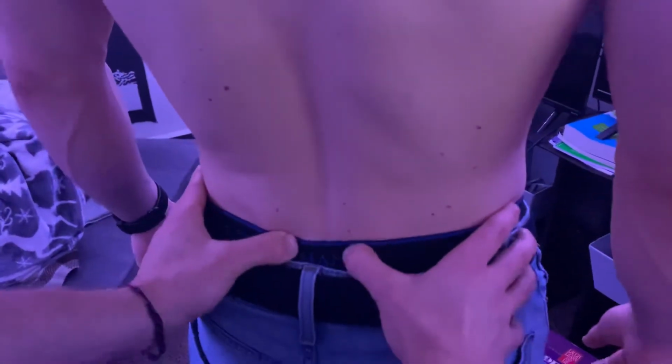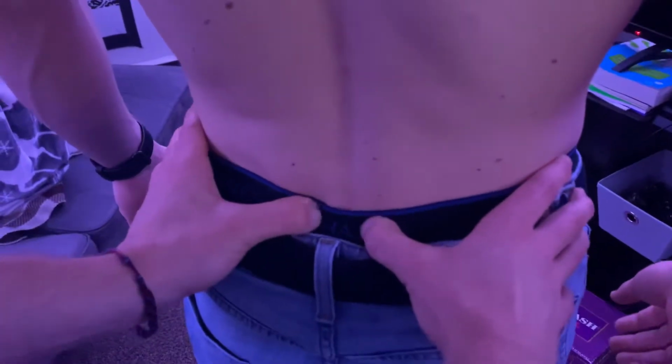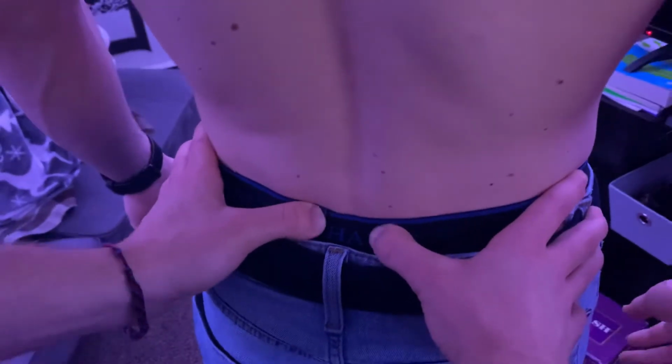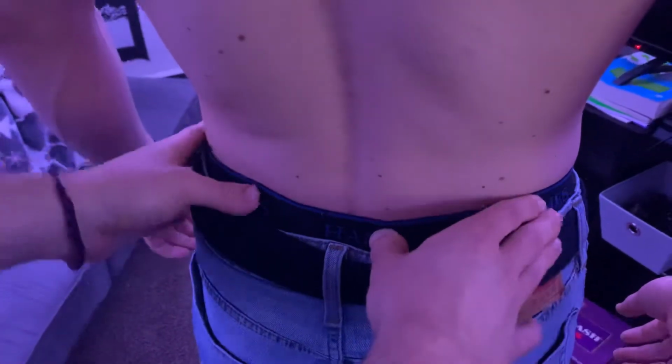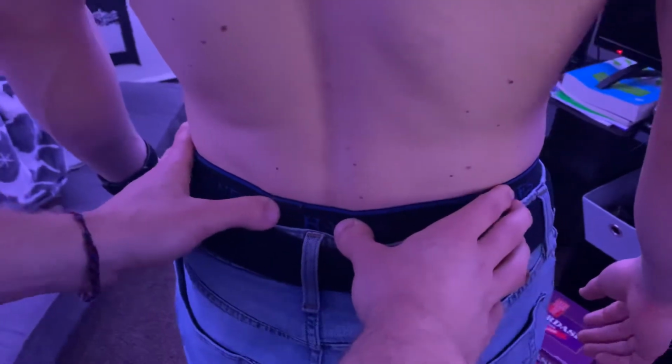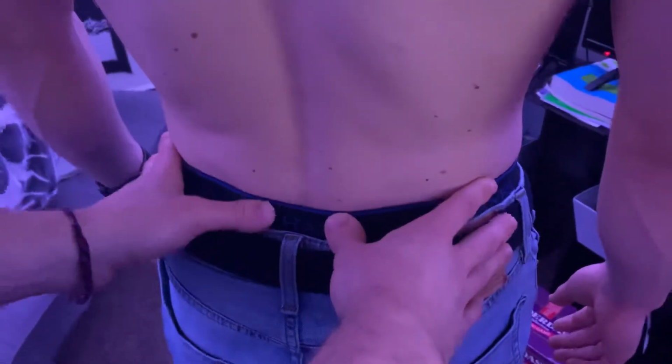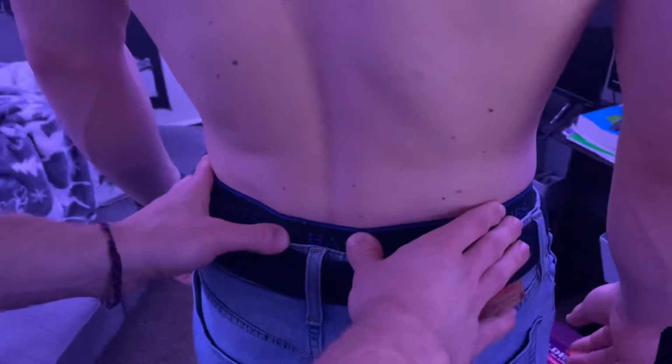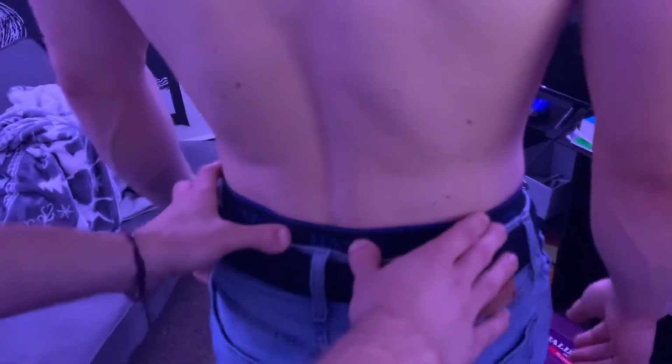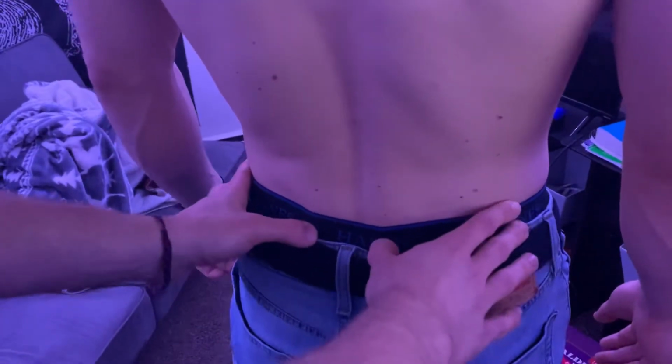And if we just push our fingers in, we're going to feel the sacroiliac joint. And this provides the posterior innominate tilt, as well as the nutation on the sagittal plane.